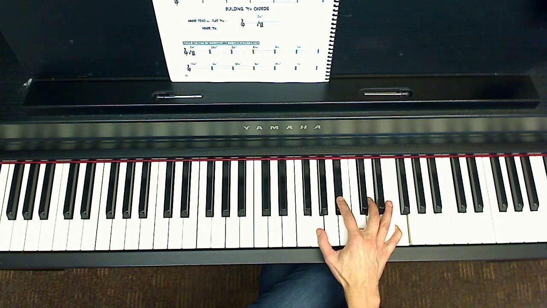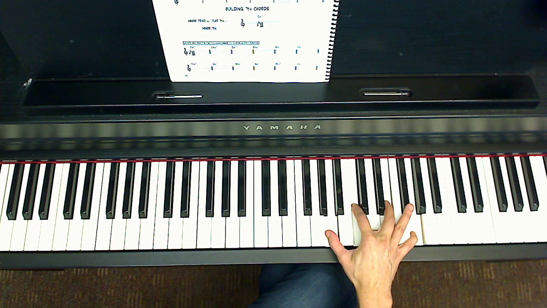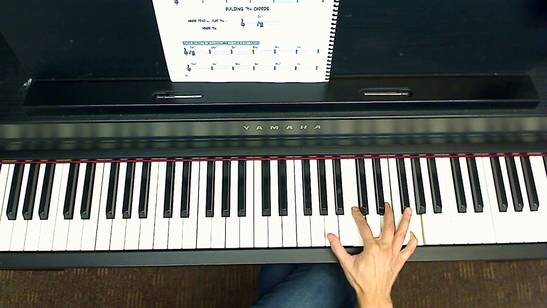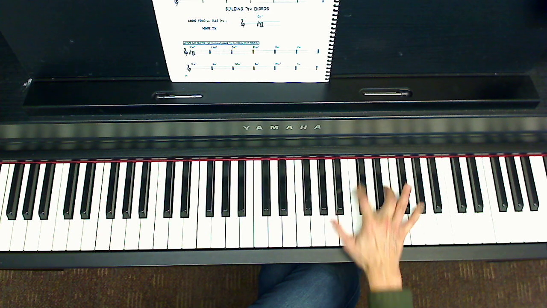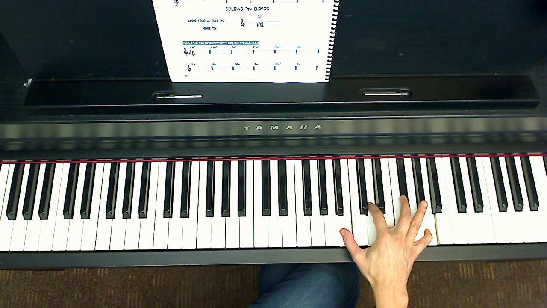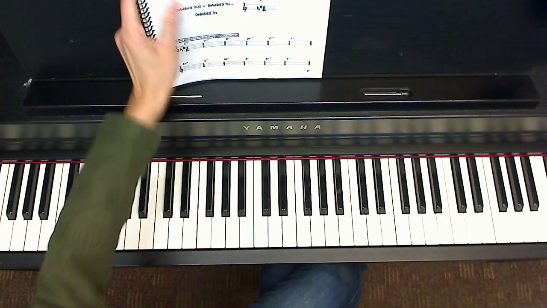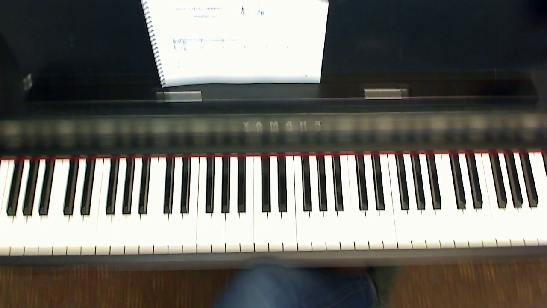G minor 7. G sharp minor 7. A minor 7. B flat minor 7. B minor 7, and C minor 7.